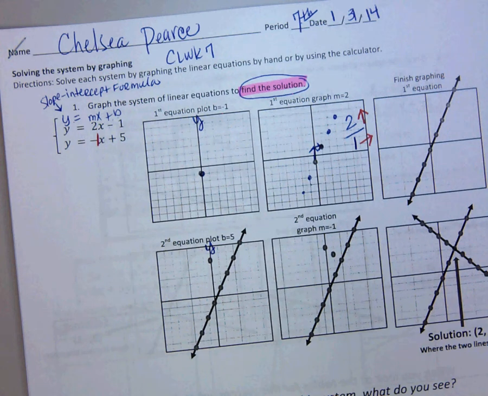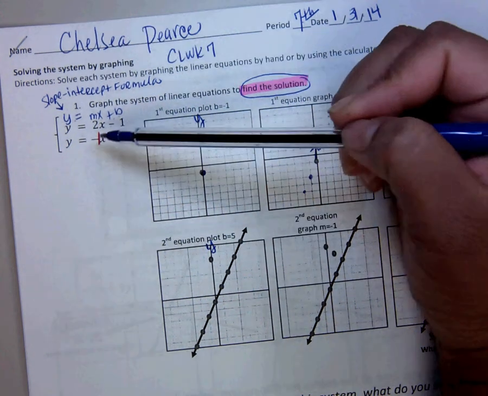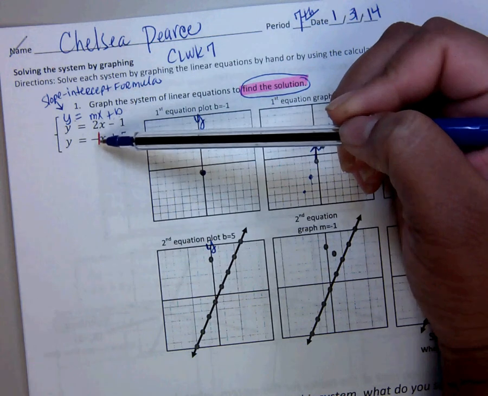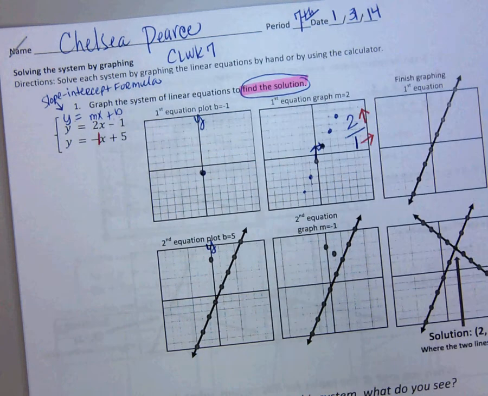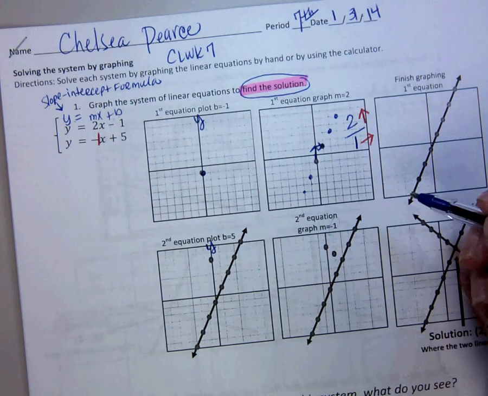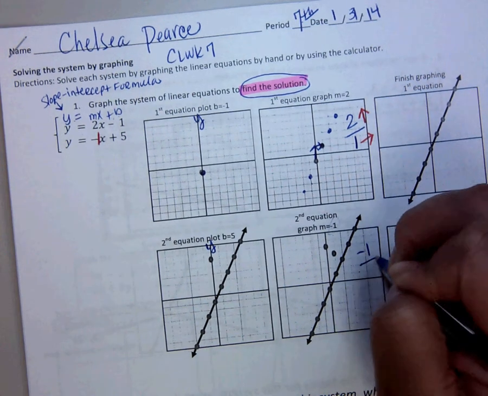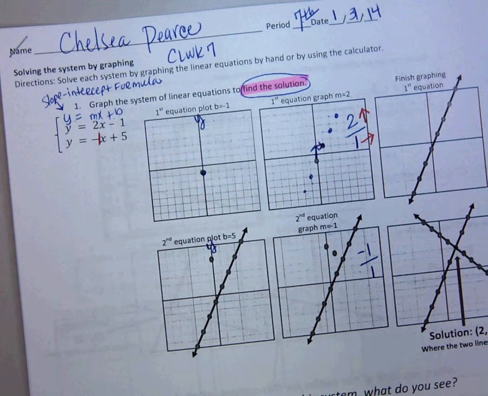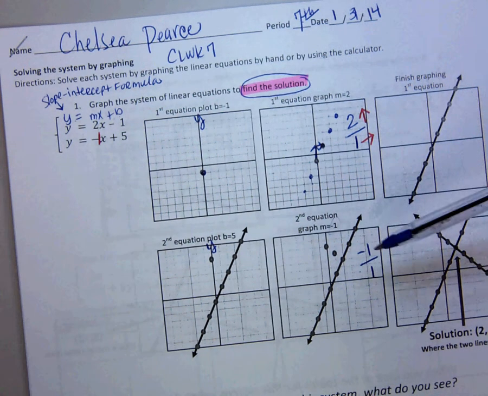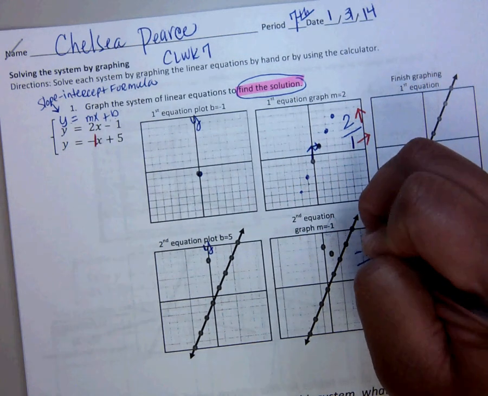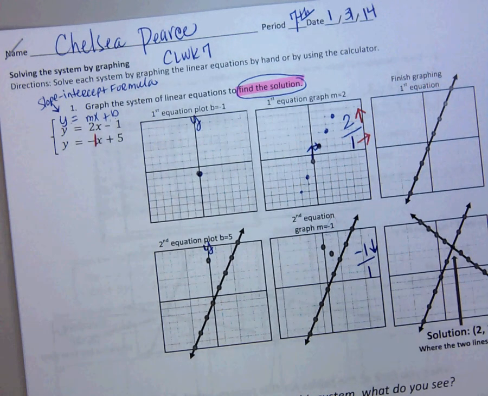Because there's a negative in front of that invisible 1 that we just drew in, that means it's -1. So m is -1. To graph that, you have to put it over 1. And when you do that, -1 is down 1.